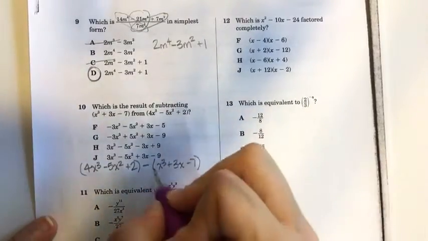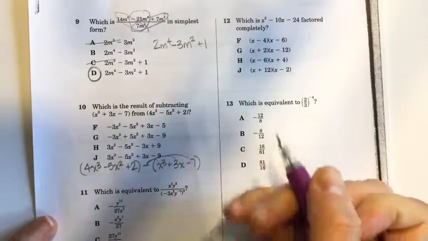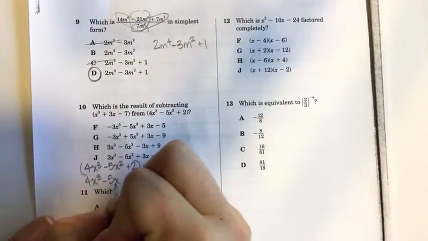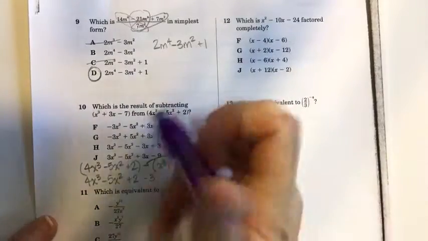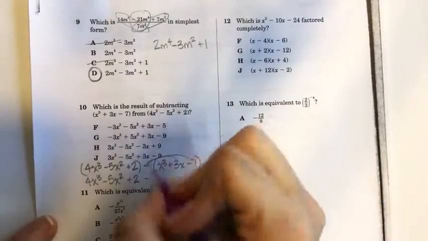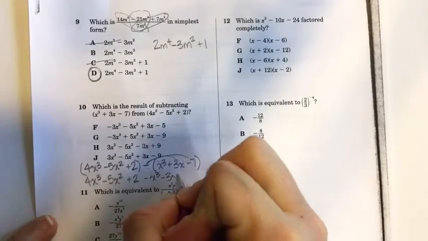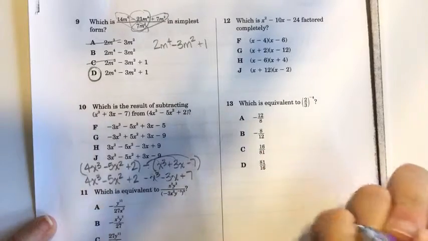Okay, so what's going to happen is this negative is going to distribute all the way through to the back. So the front is going to stay the same. Those parentheses are kind of meaningless. And in the back, I get negative x to the 3rd, negative 3x. And when you distribute a negative to a negative, you get positive 7.